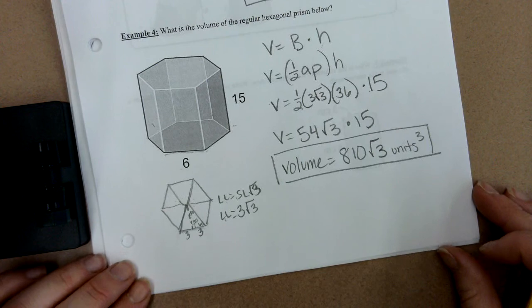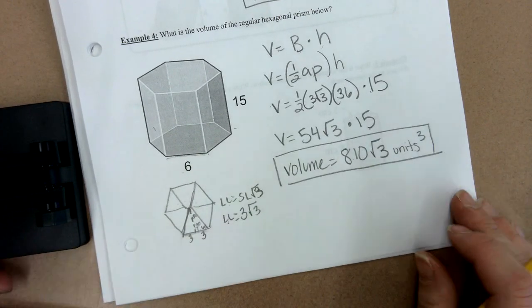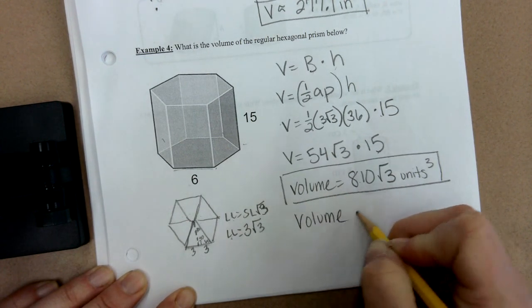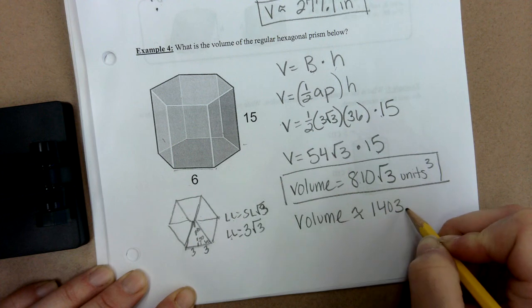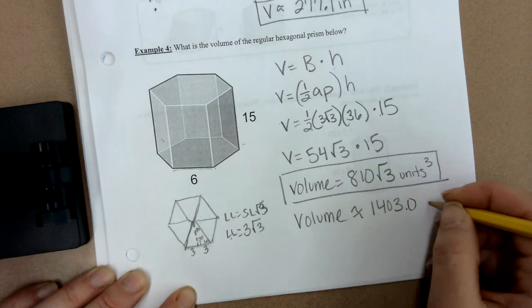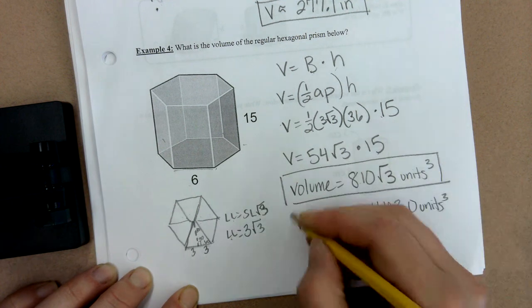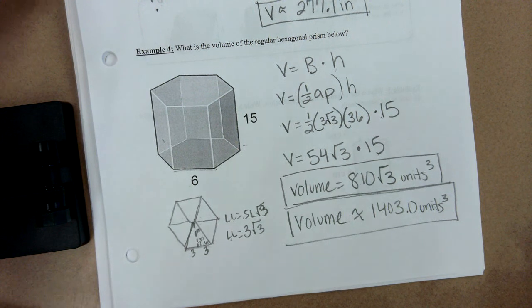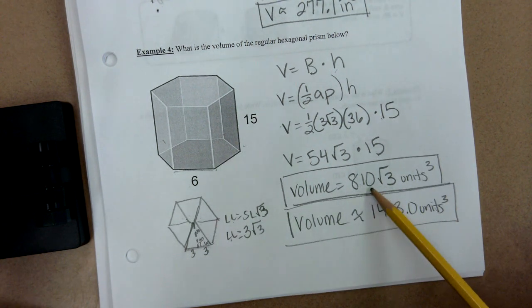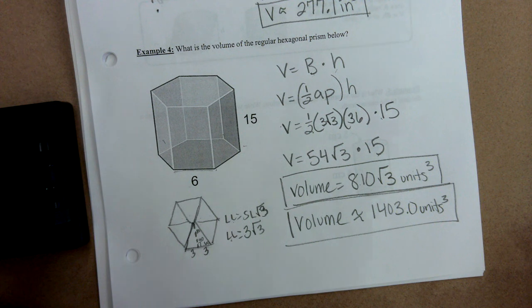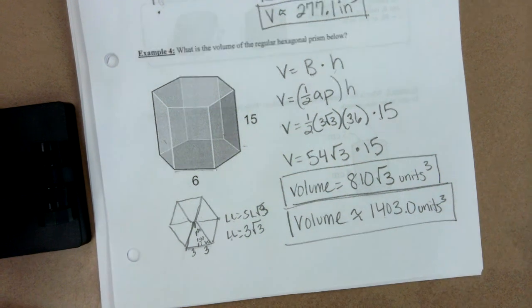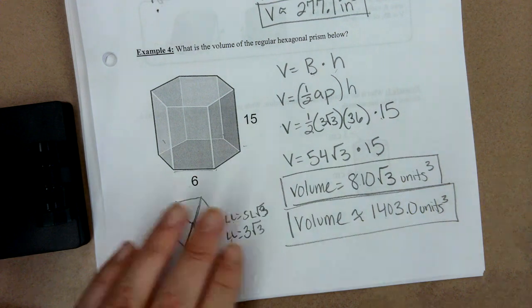And then when you do that on the calculator, 810 times square root of 3, you get about volume is about 1,403.0 units cubed. And when you do that on the calculator, you're going to get 1,402.96, but when you round that up, it should round to 1,403.0. Next page.